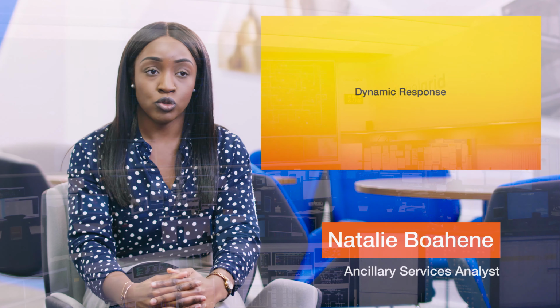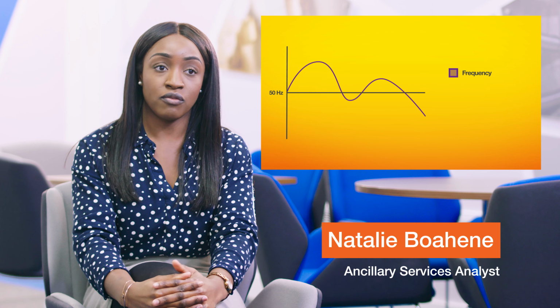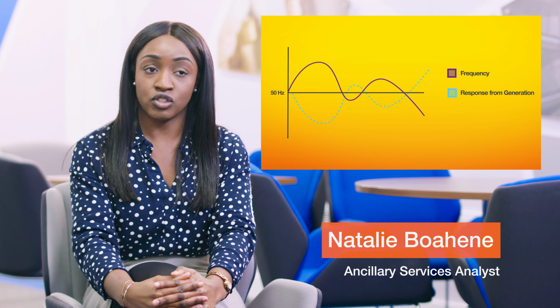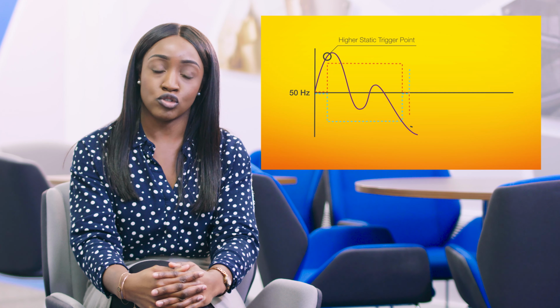Dynamic providers will trace frequency and try and keep it as close to 50 as possible. So this will involve injections or withdrawals of generation or increases and decreases in demand. Non-dynamic providers will have a static trigger, which means once frequency hits a specific range, they'll therefore be required to provide response.